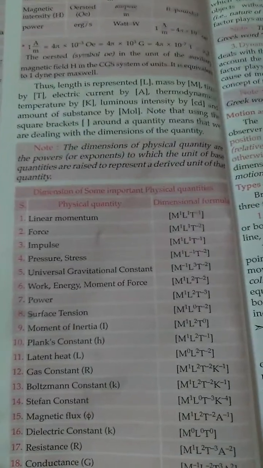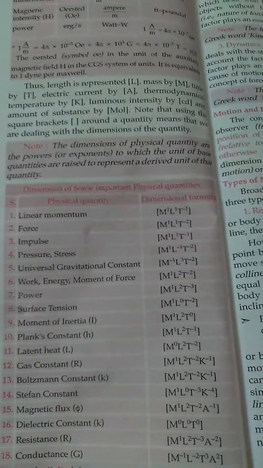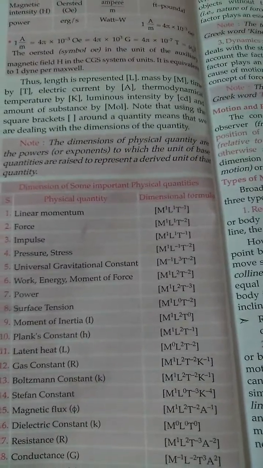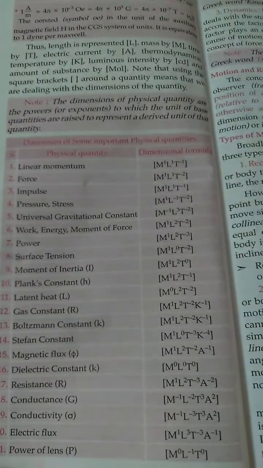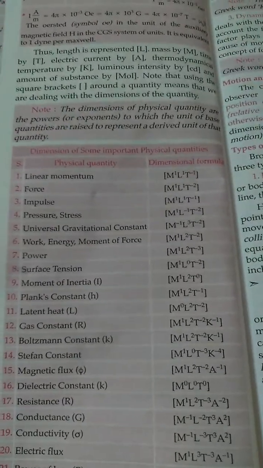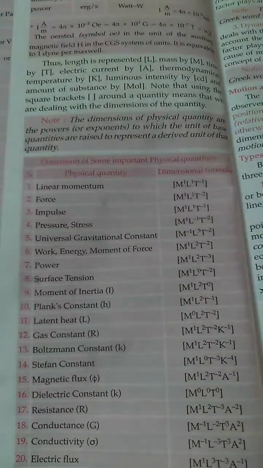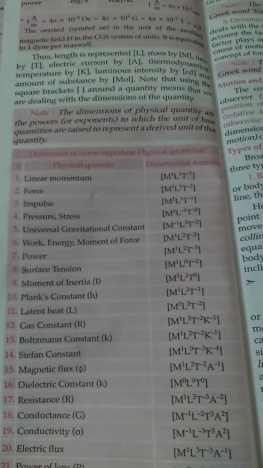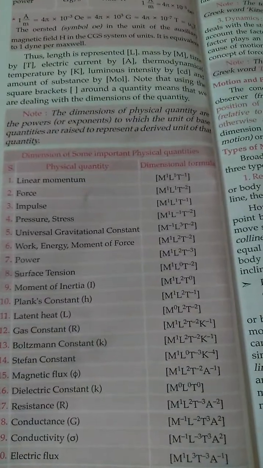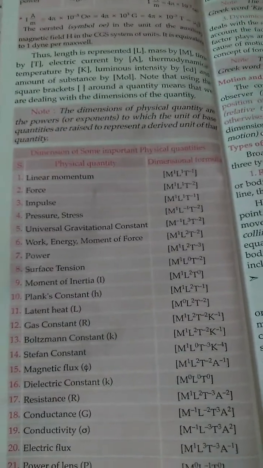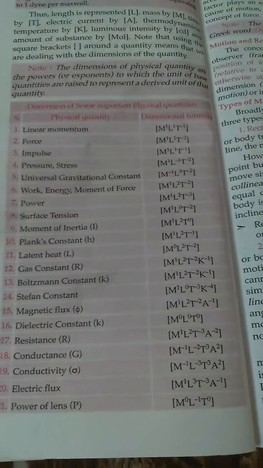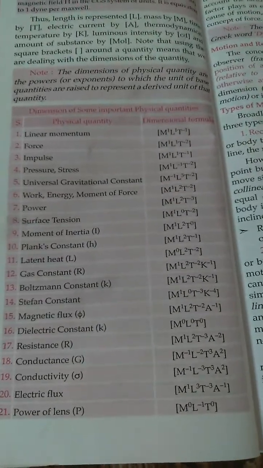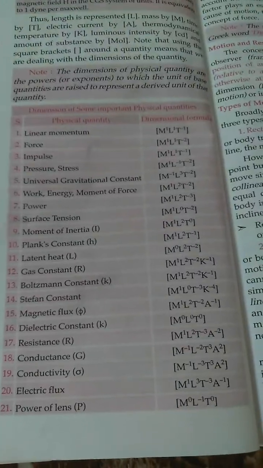Work, energy, moment of force, dimension formula M to the power 1, L to the power 2, and T to the power minus 2. Power, dimension formula M to the power 1, L to the power 2, and T to the power minus 3. Surface tension, M to the power 1, L to the power 0, and T to the power minus 2. Moment of inertia, M to the power 1, L to the power 2, and T to the power 0. Planck's constant, dimension formula M to the power 1, L to the power 2, and T to the power minus 1.